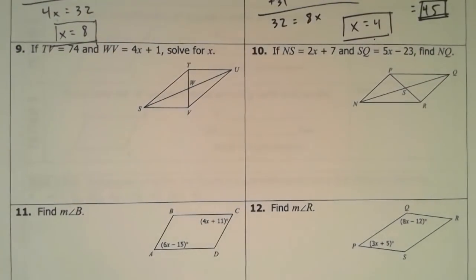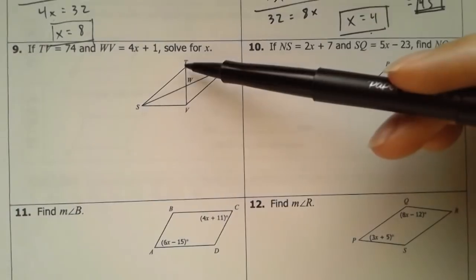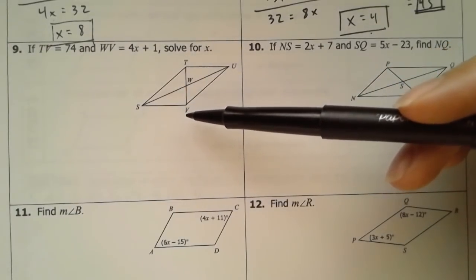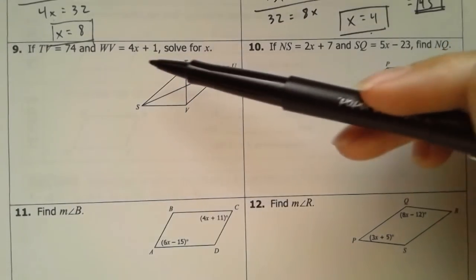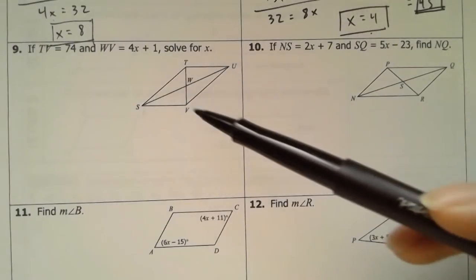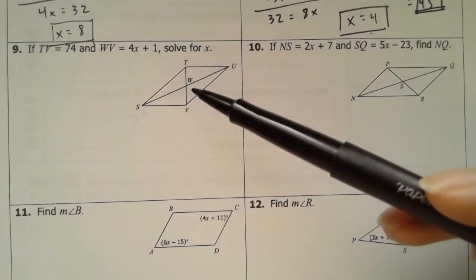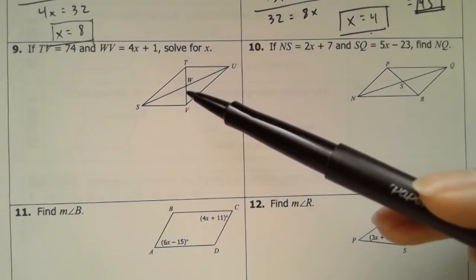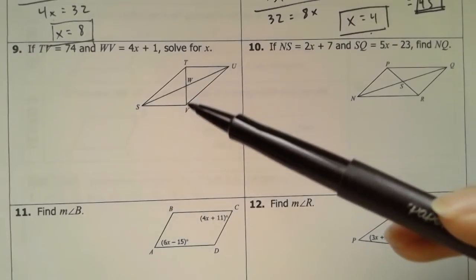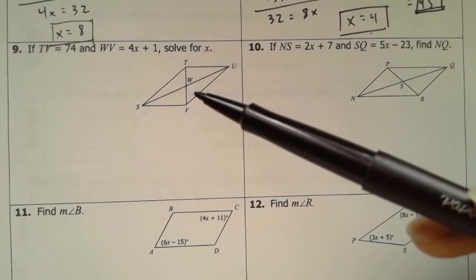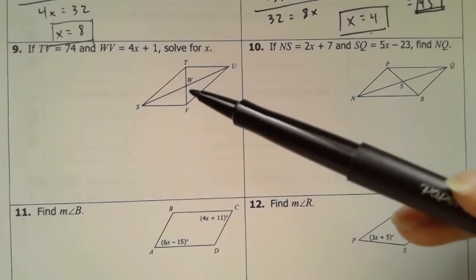Number 9, it says if TV is equal to 74, TV is this diagonal here. If that's equal to 74, and if WV, where's WV? Here's WV. WV is 4x plus 1, solve for x. So WV is half of TV. So there's a few ways you can set this up.